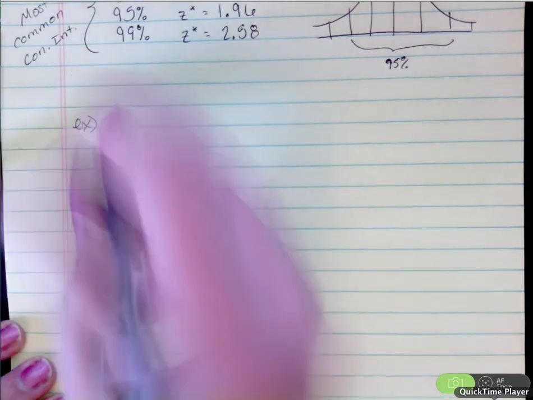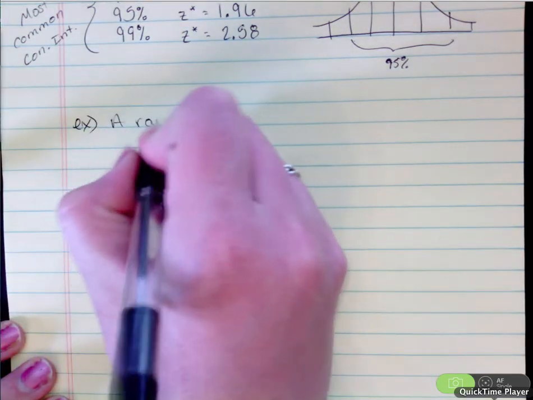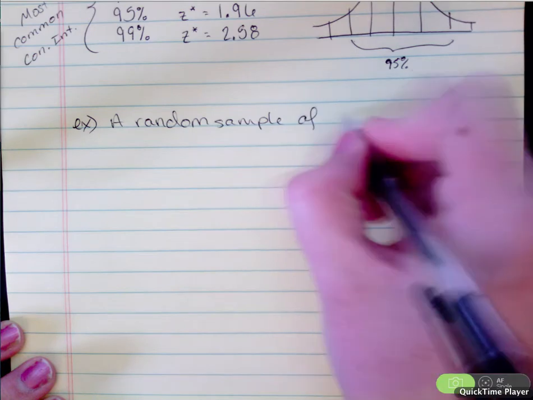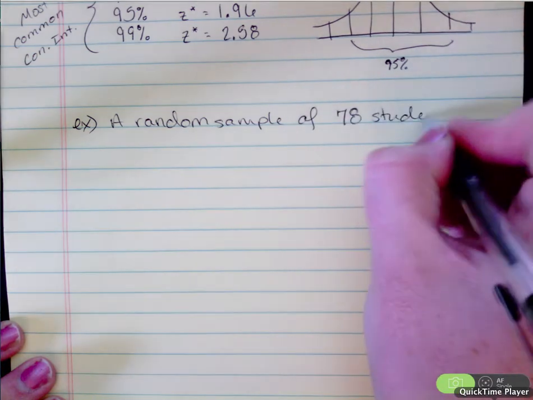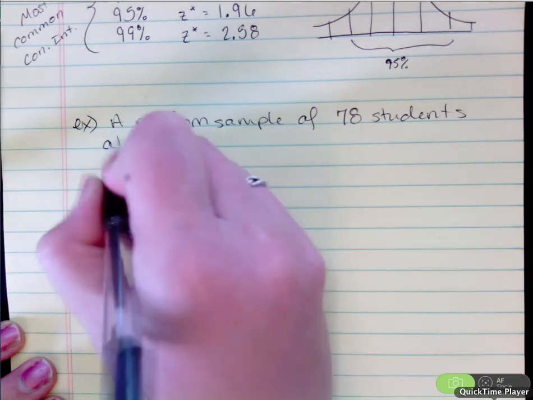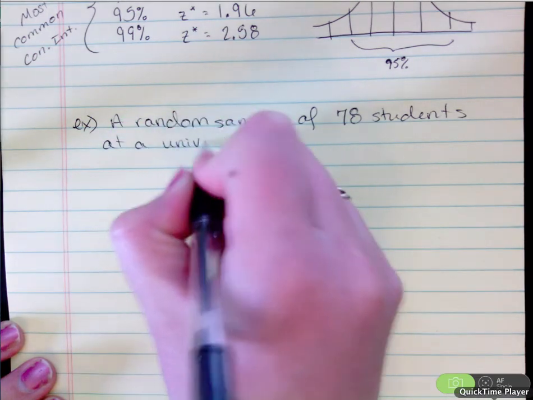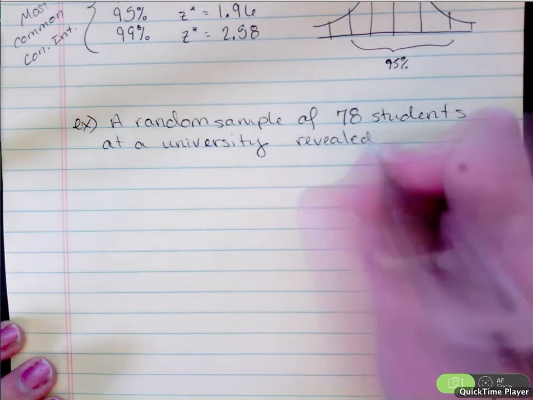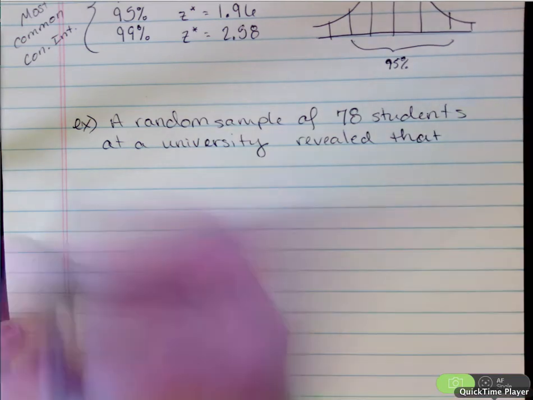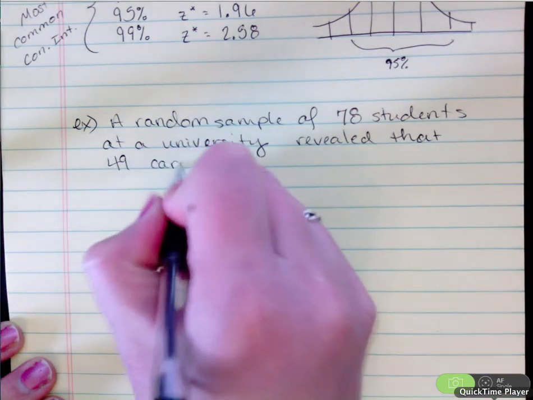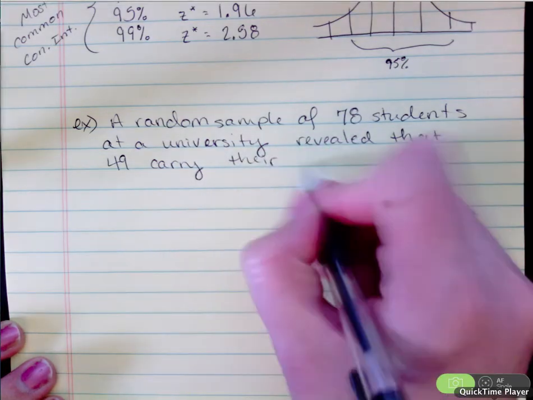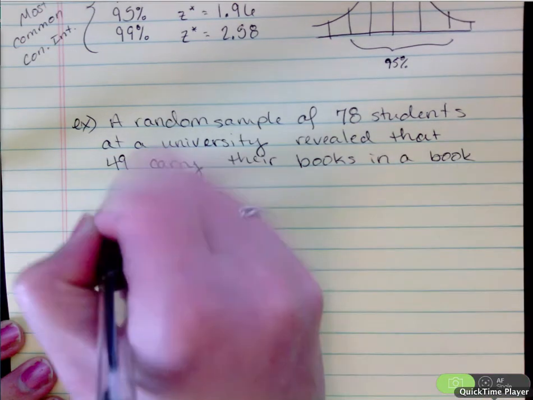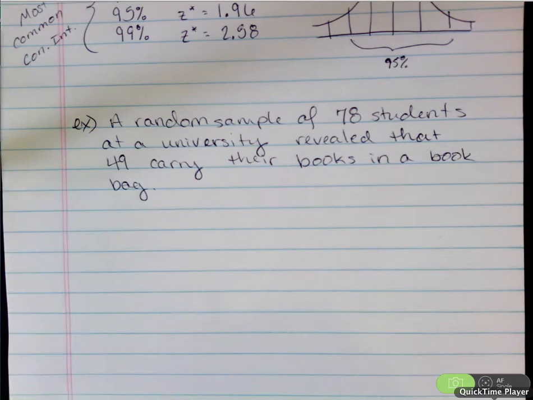Let's say that a random sample of 78 students at a university revealed that 49 carry their books in a book bag, as opposed to just carrying them in their arms.